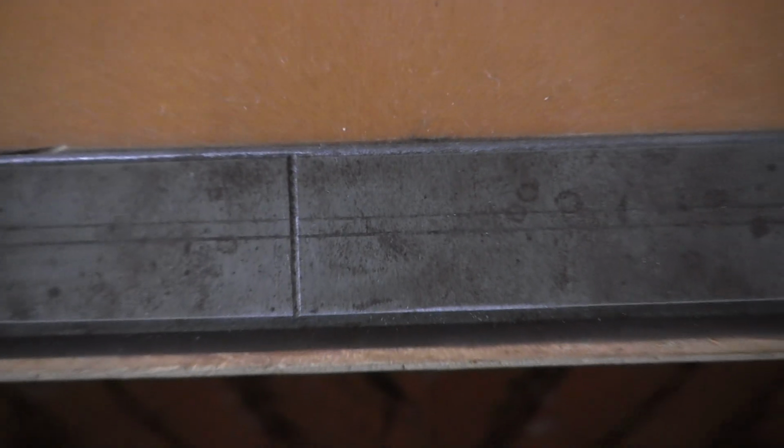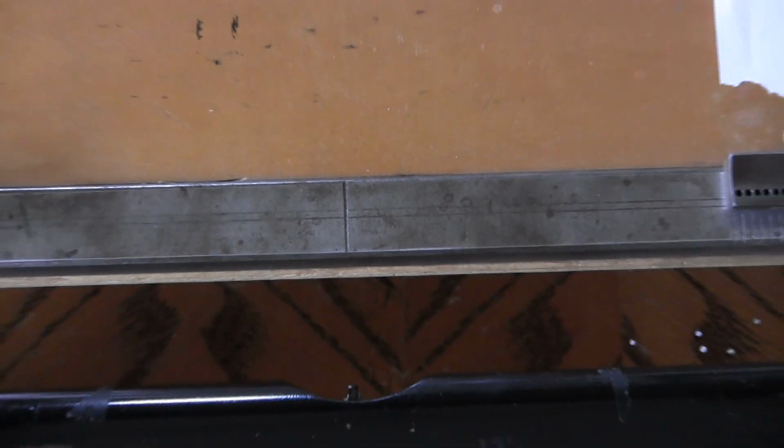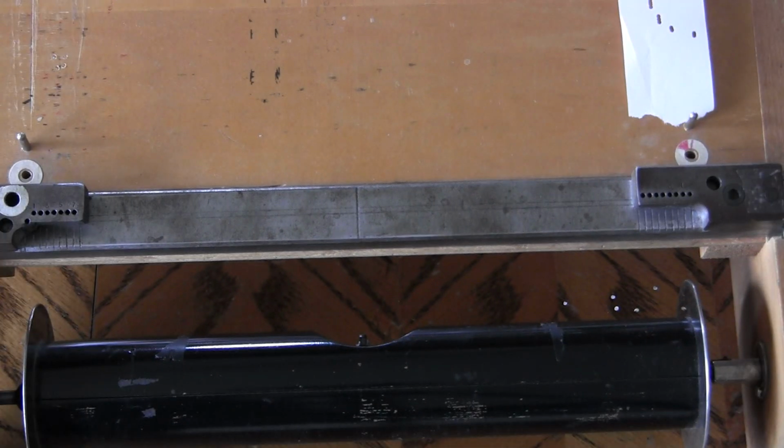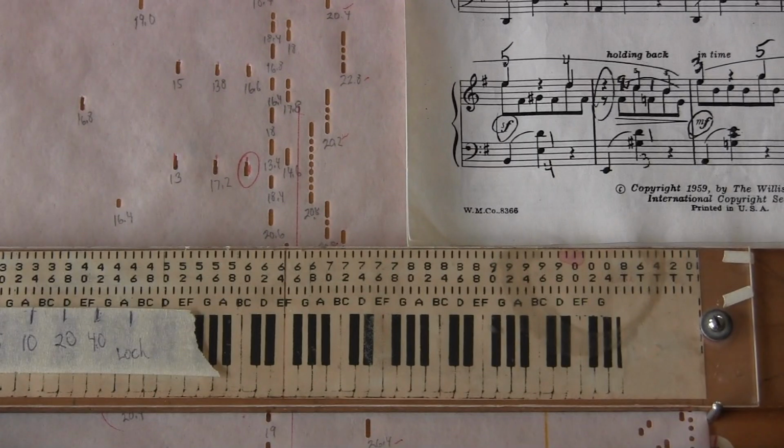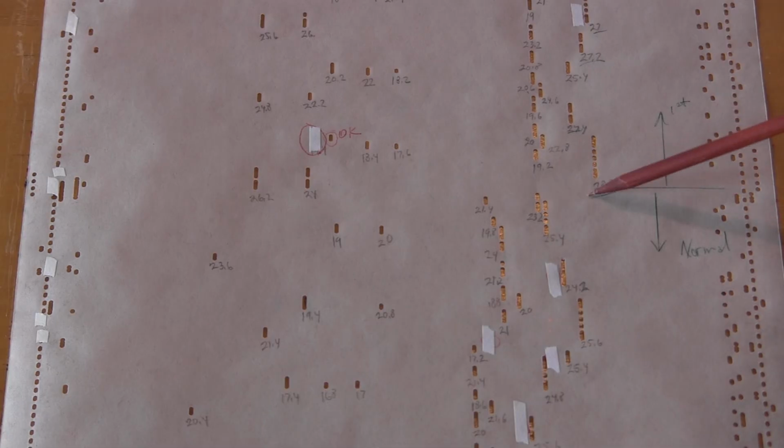Alignment marks on the solid tracker bar show when a note hole is dead center with the punch or 3/32 of an inch in advance of the punch. A modified T-square with a tracker music scale was used to check for incorrect notes.